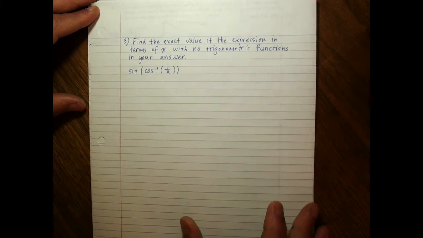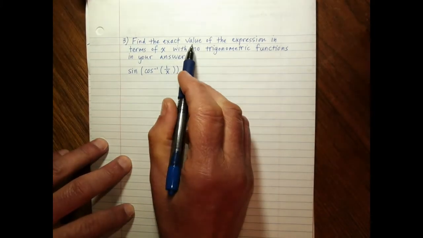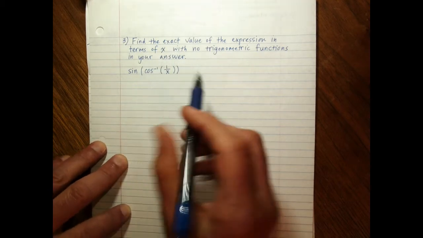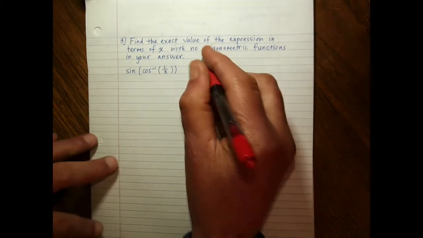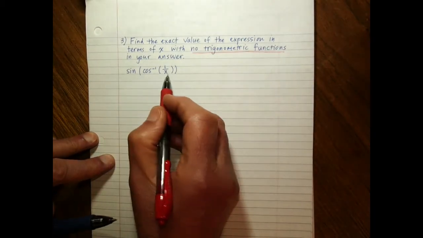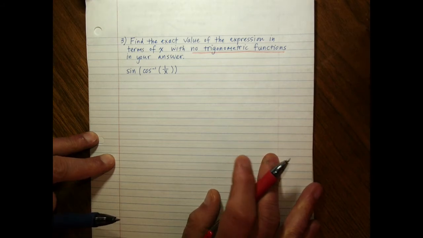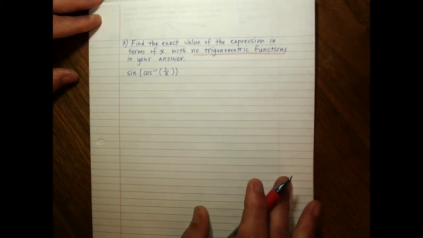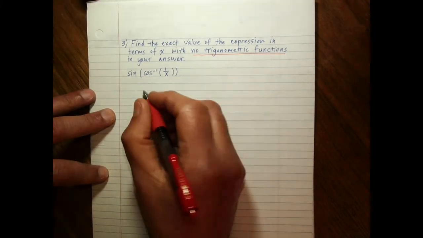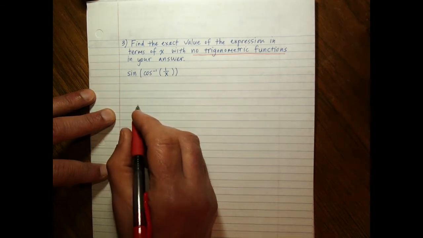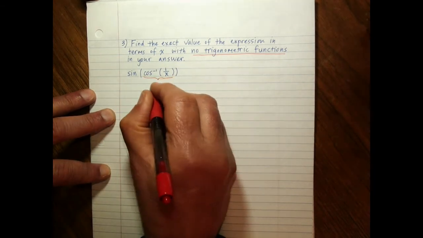Now we're going to go back to a much more algebraic problem, a little bit more intense. Find the exact value of the expression in terms of x with no trigonometric functions involved in your answer. We have this sine of cosine inverse of 1 over x. So this has no numerical values involved at all. We're just going to work through the algebra. But it should look a lot like the problems where we introduce our theta.